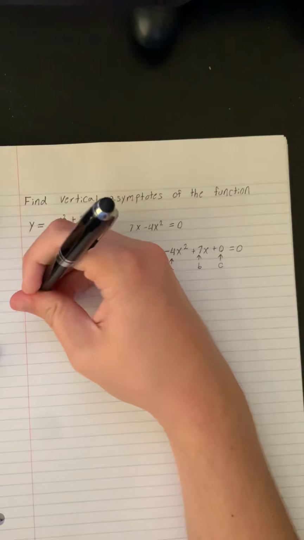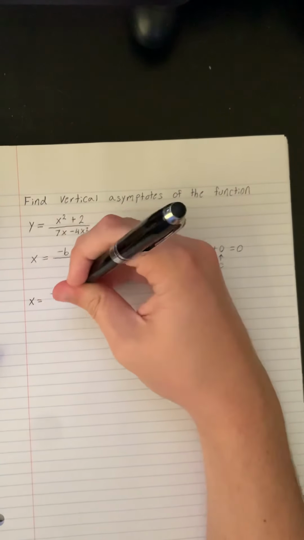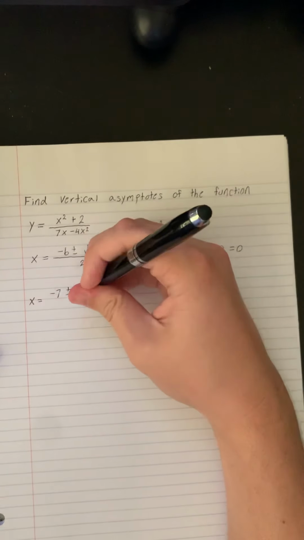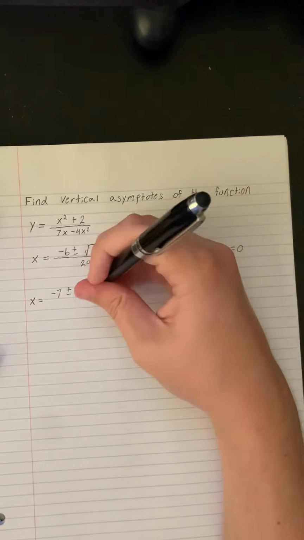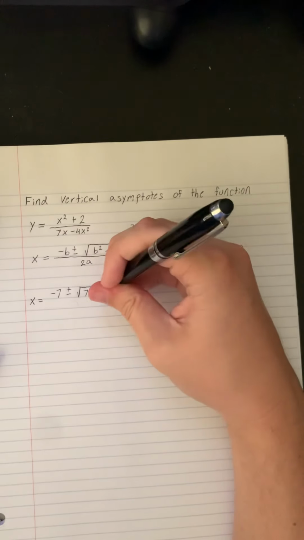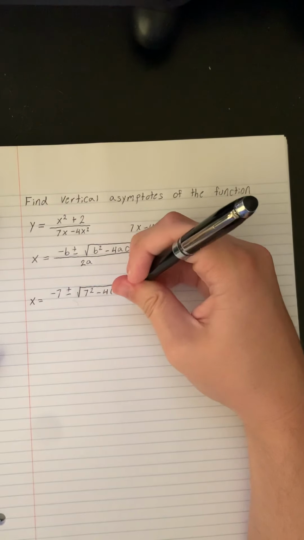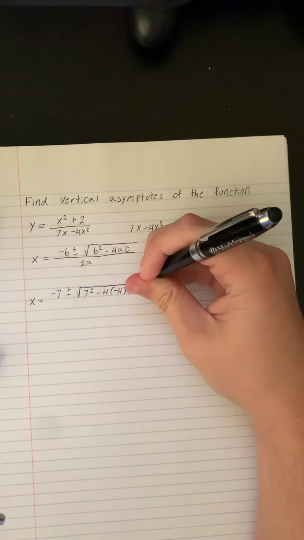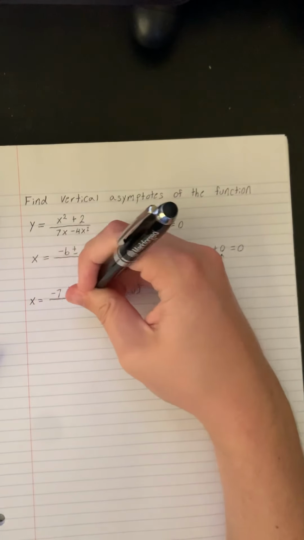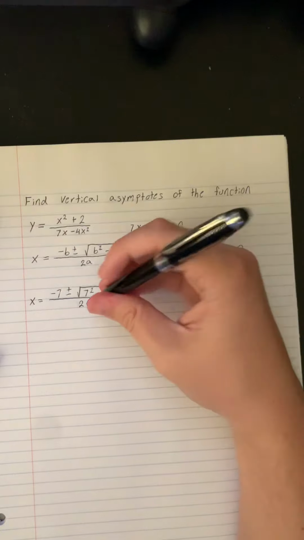So x equals minus b plus and minus, I should say, the square root of b squared, so 7 squared, minus 4 times a, which is minus 4, times c, and c is 0. That's lucky for us, that just cancels out. All over 2a, so 2 times minus 4.